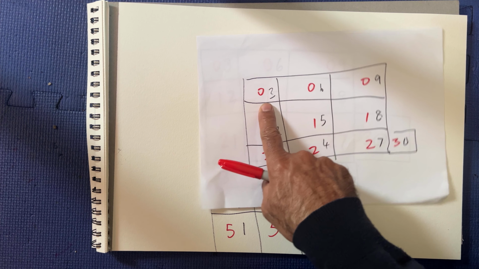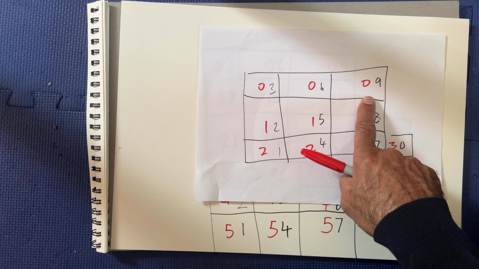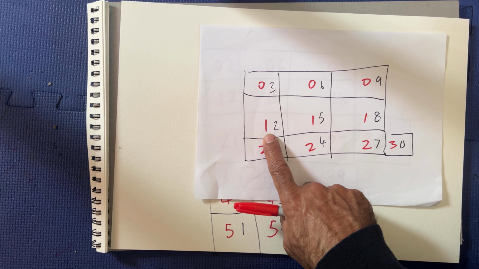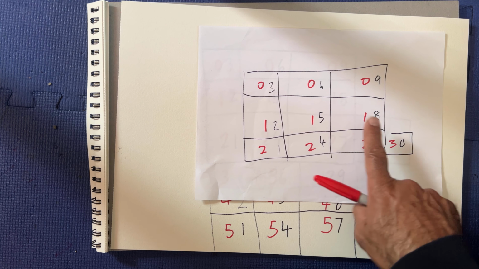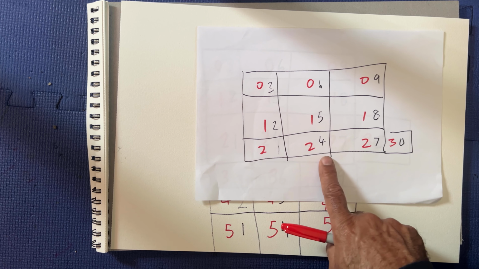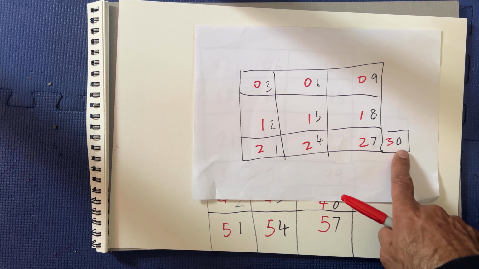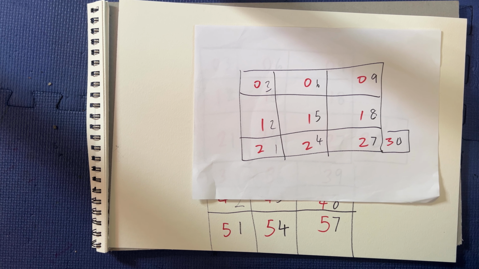Look. 1 times 3 is 3, 2 times 3 is 6, 3 times 3 is 9, 4 times 3 is 12, 5 times 3 is 15, 6 times 3 is 18, 7 times 3 is 21, 8 times 3 is 24, 9 times 3 is 27, and 10 times 3 is 30.